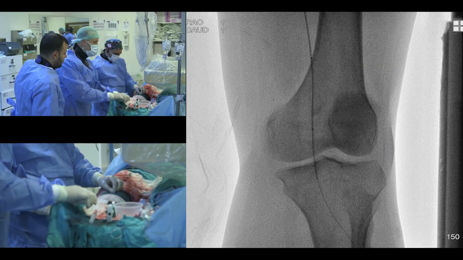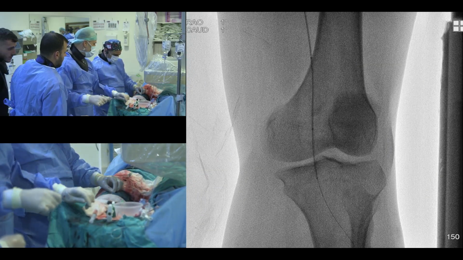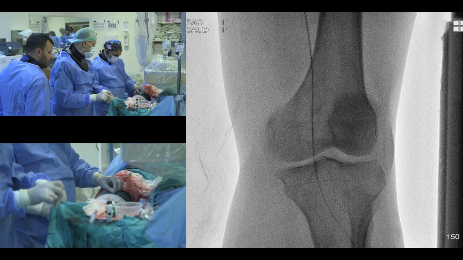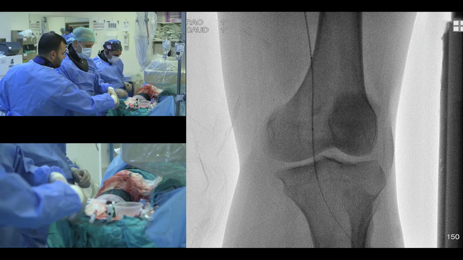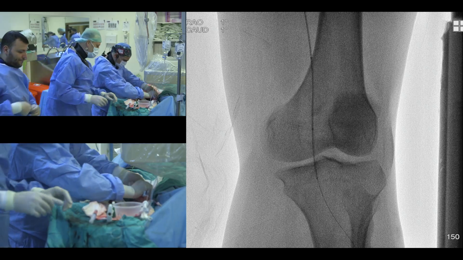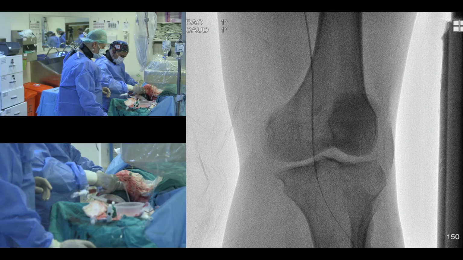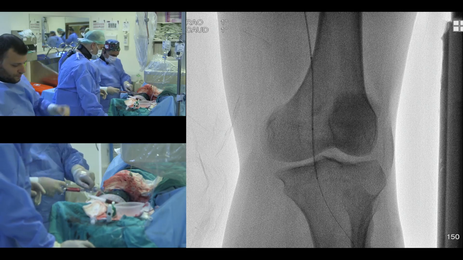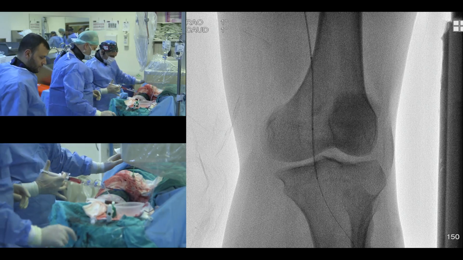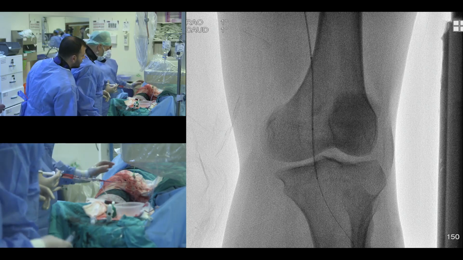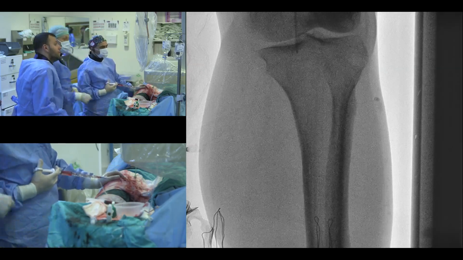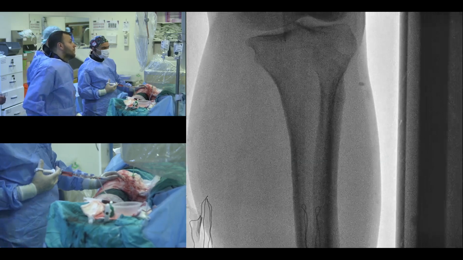But there are times I will do contralateral, if the disease is up to mid-calf. Now, the second point is don't use a 45 centimeter sheath. If you don't have SFA disease, use a 65 or a 90 centimeter long sheath, especially when you're coming contralateral. If you're going antegrade, 45 is fine.